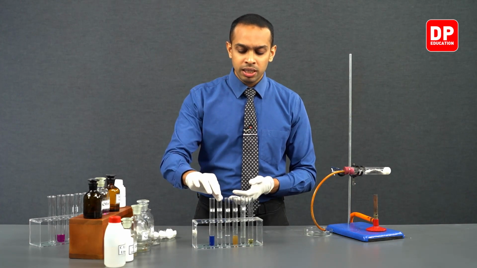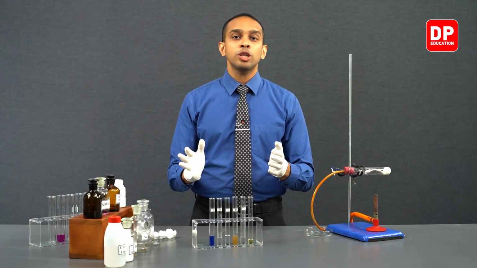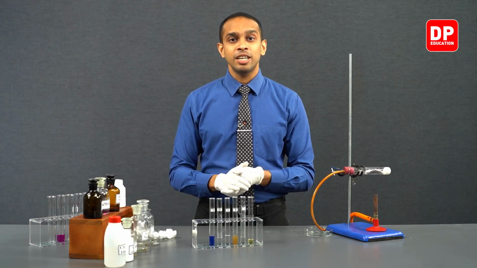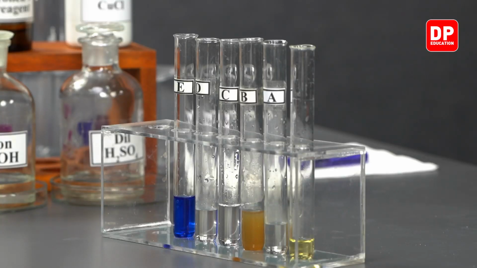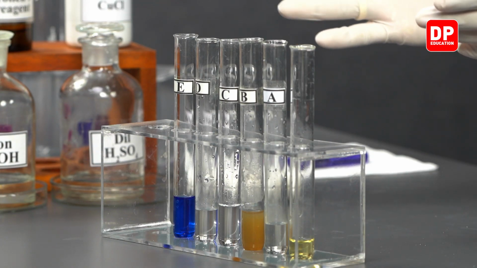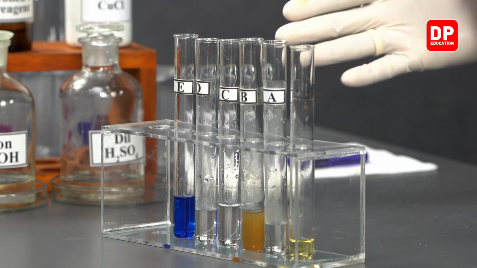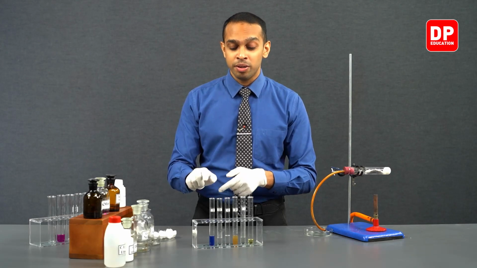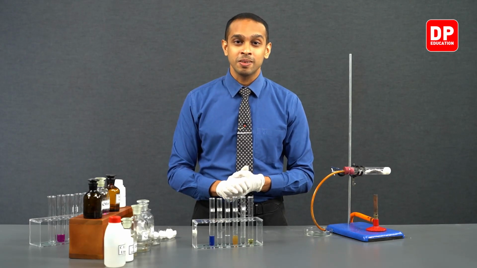And test tubes D and E did not show reaction, because the alkene that we have here, which is ethene, does not react with ammoniacal silver nitrate or ammoniacal cuprous chloride. However, alkynes will react with both of these.